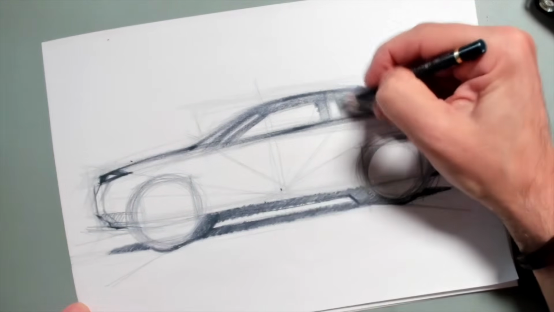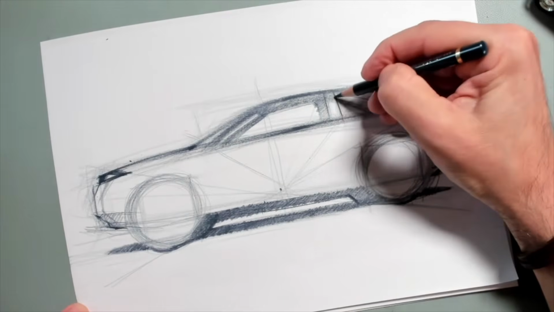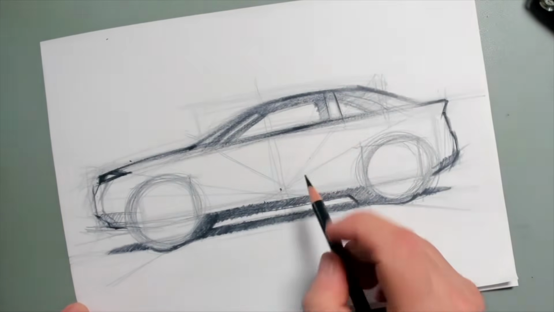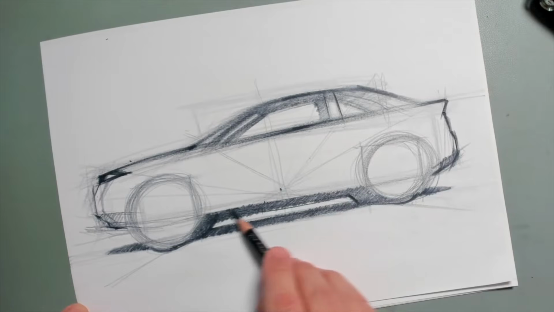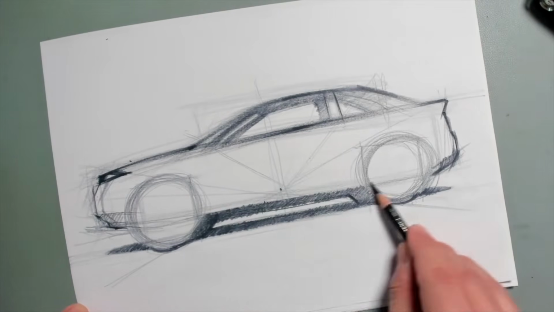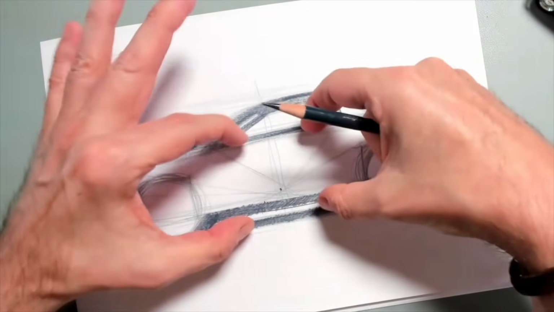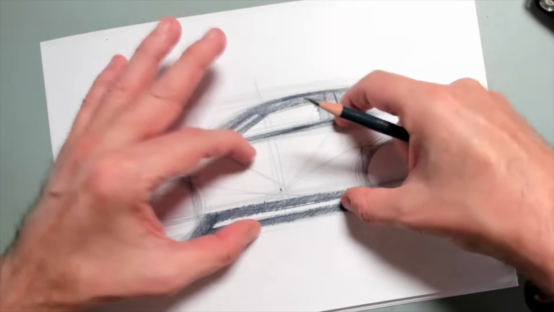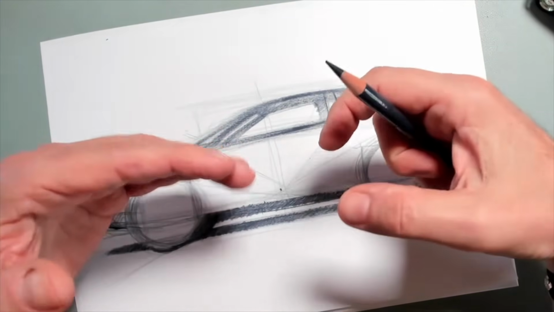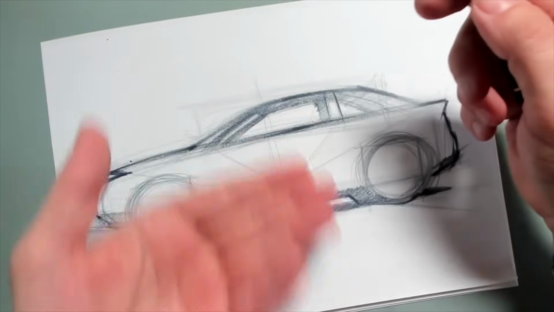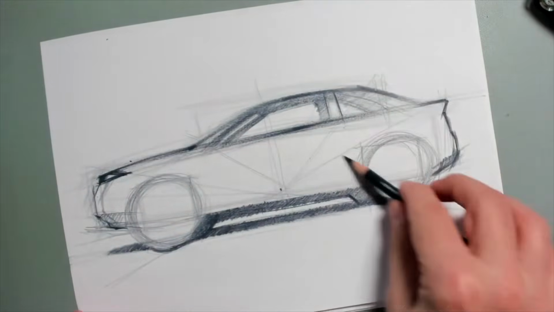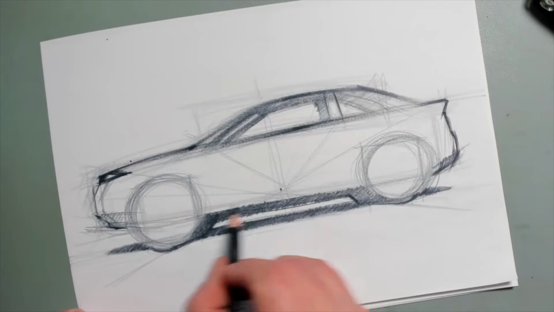Okay, so now that I have this, I can start thinking a little bit about how my body is going to be in the lower part. Because the size is not small, what I want to do is create a little bit of section so that I can pick up the light on the side of the car.